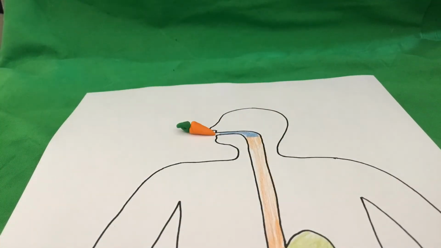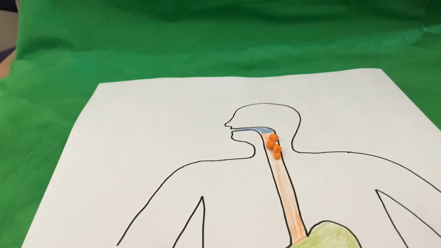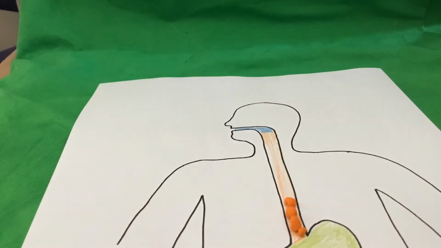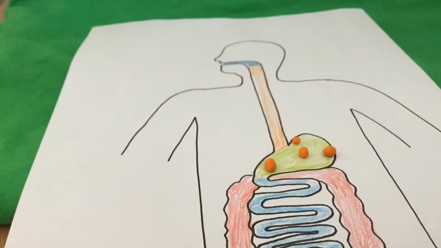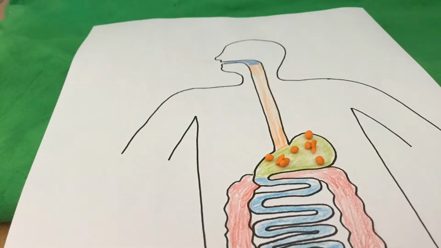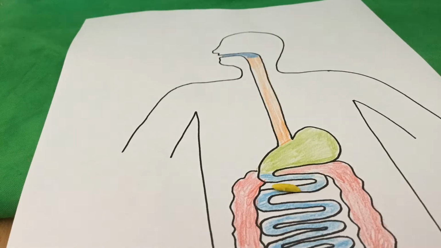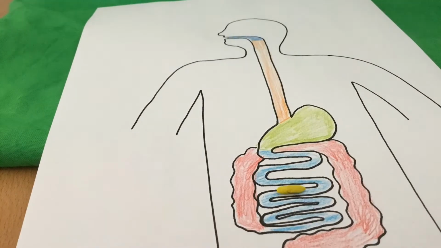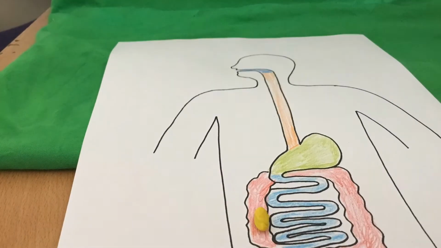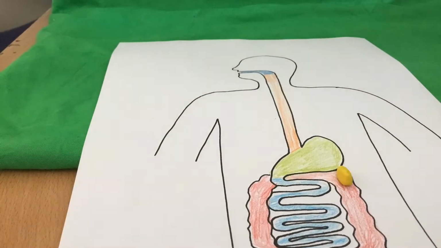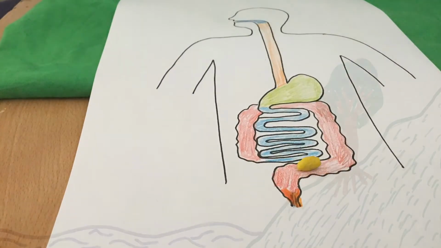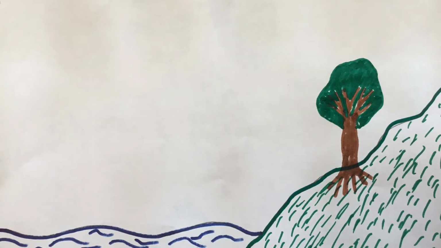In this first example, I've used the digestive system as the topic for my animation, and I've used plasticine and a paper background that I've drawn on with coloured pencils. Now I'll play you a second example that I've done about the water cycle, and I've included some narration with this as well. This is how the water cycle works.